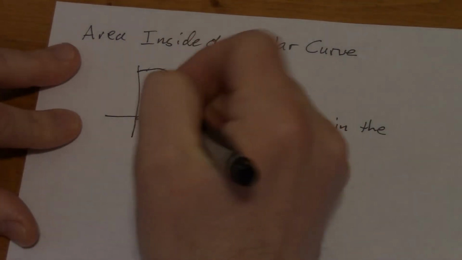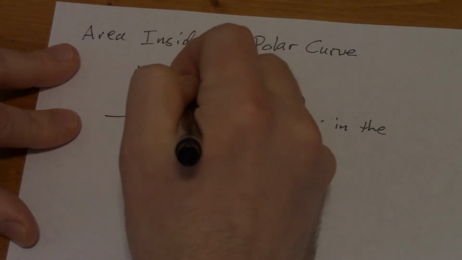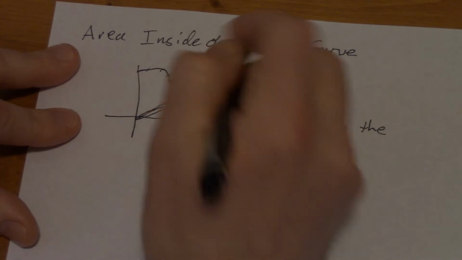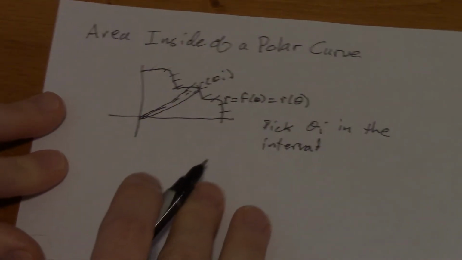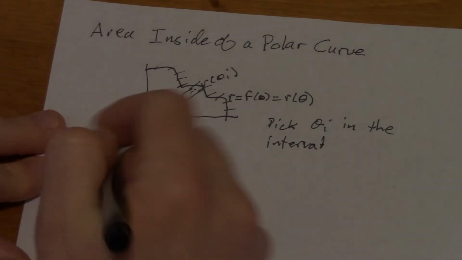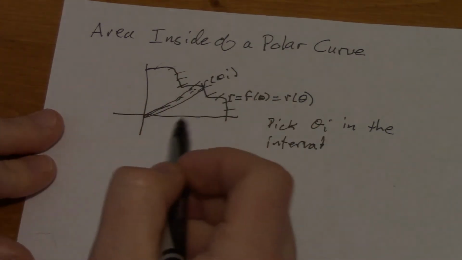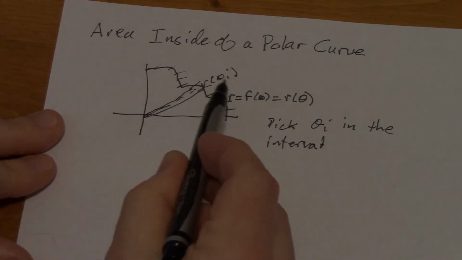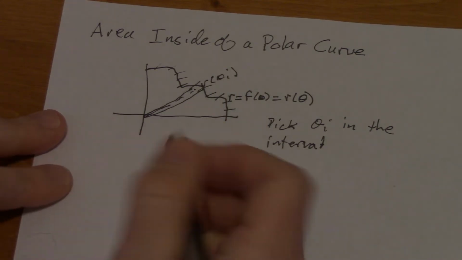We're just going to pick some theta here, and we're going to look at r of theta i. We're going to approximate this with just one arc of a circle based on that r of theta i. So that's going to be the radius of that circle.